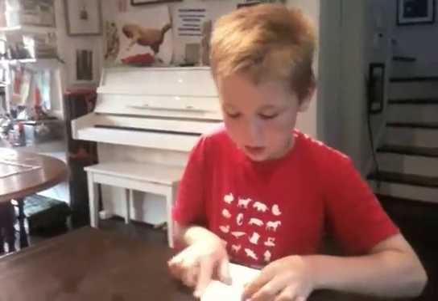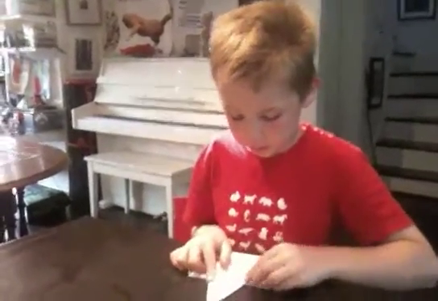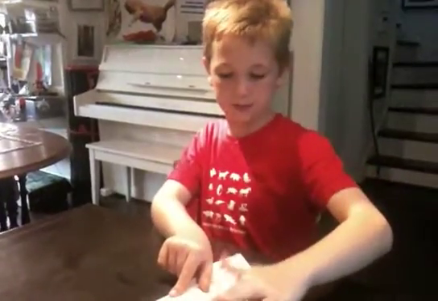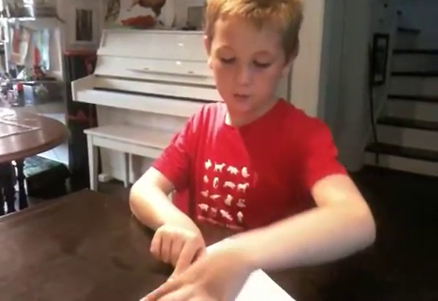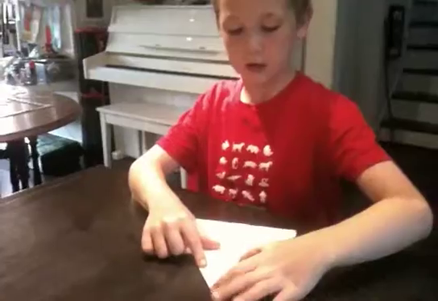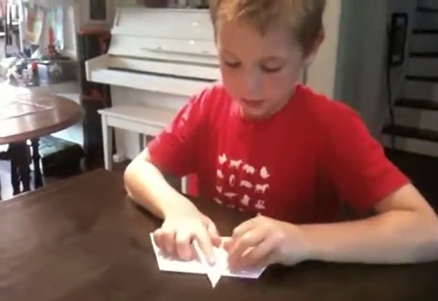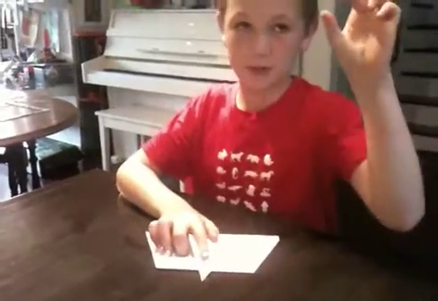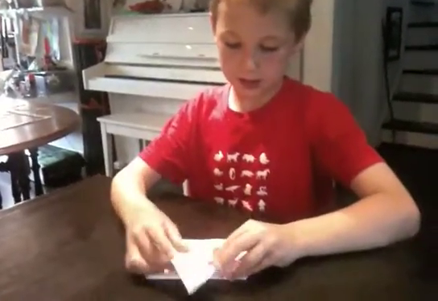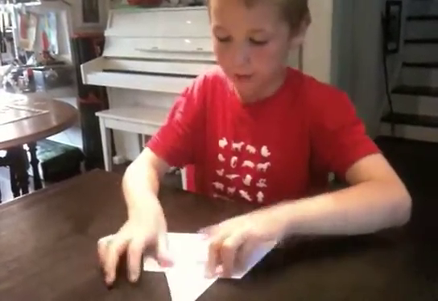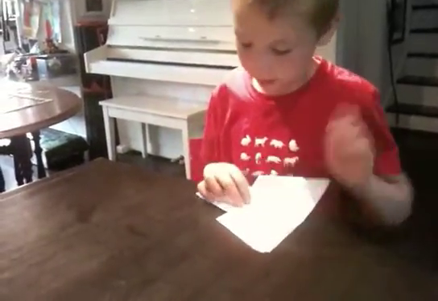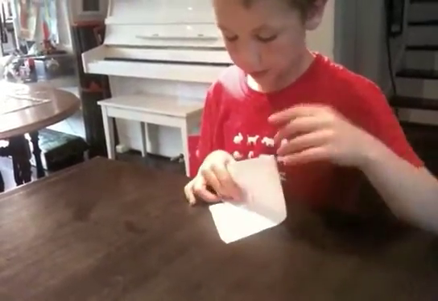However far that is, like right now, this would be how big my nose is. But if I folded it this much, my nose would be that big. It depends on how high you fold it up. I prefer having a big nose because then you can have bigger wings. But that's just me.